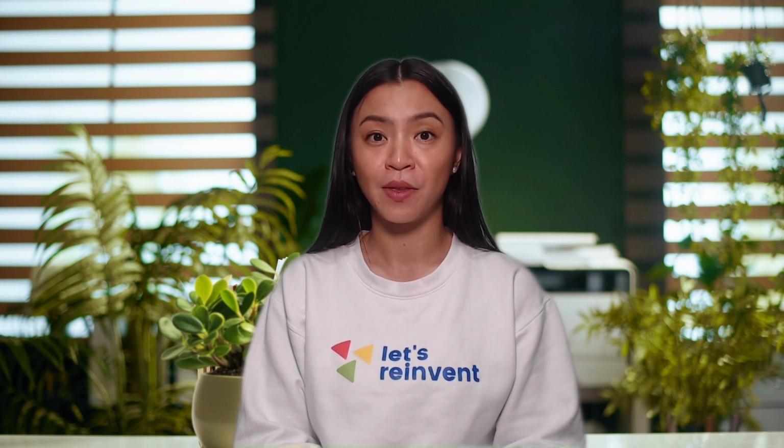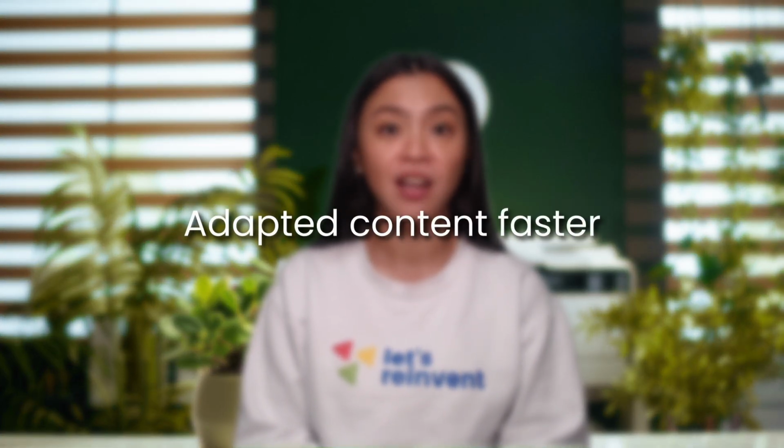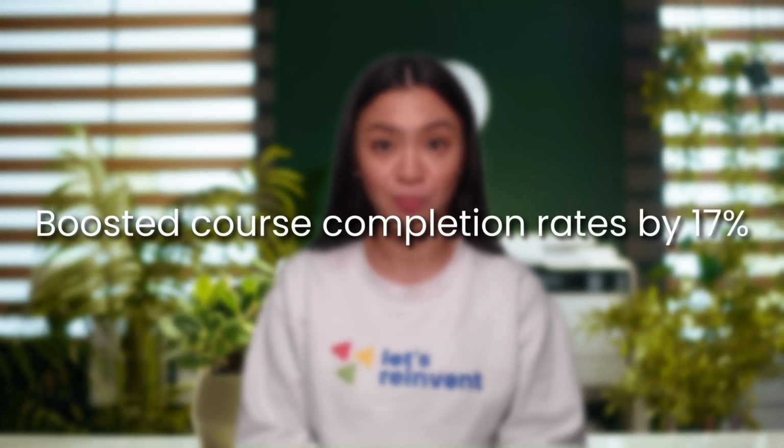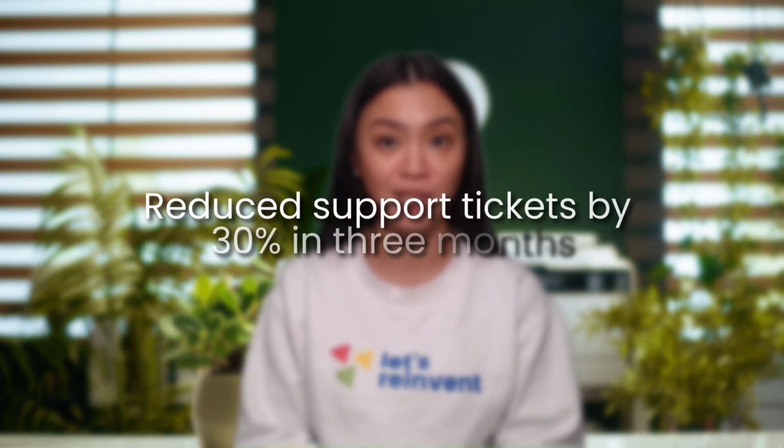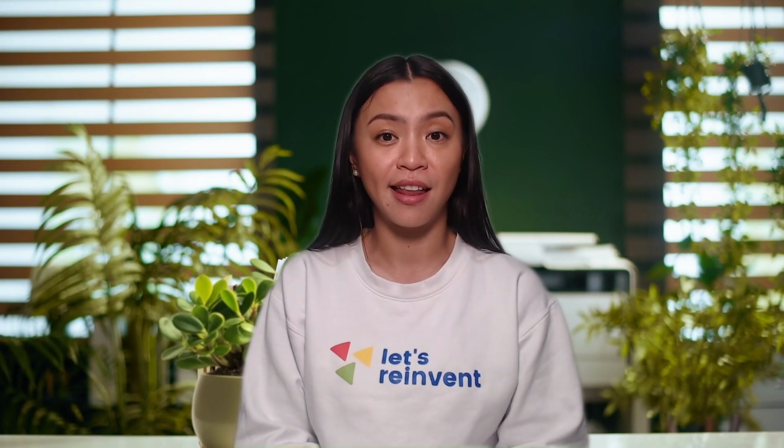When running global digital learning programs, we used real time AI dashboards to monitor signups, course completions, and feedback or NPS scores. Weekly reports flagged emerging trends such as engagement dips, cultural content gaps, and technical issues. And predictive analytics forecasted where additional support resources were needed. So, as a result, we adapted content faster, boosted course completion rates by a certain percentage, and reduced support tickets by 30% in 3 months. And as a pro tip, continuous improvement isn't a luxury, it's your competitive advantage.